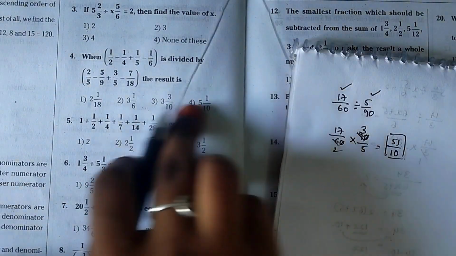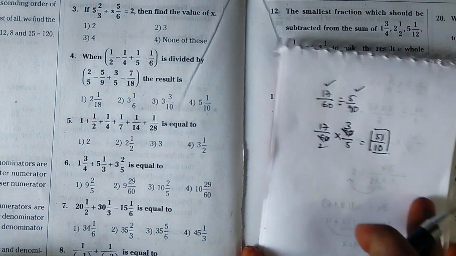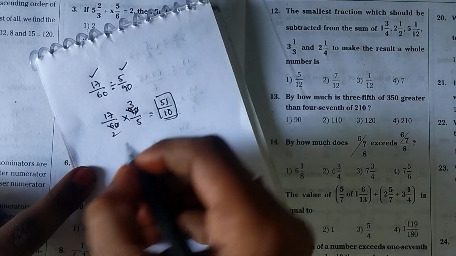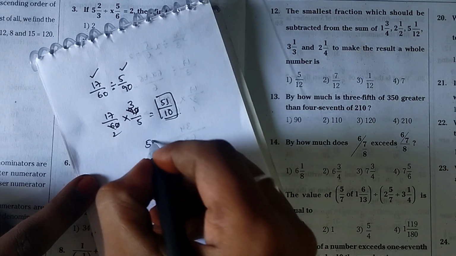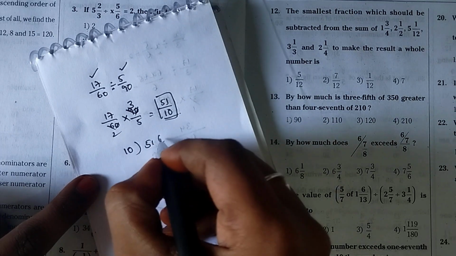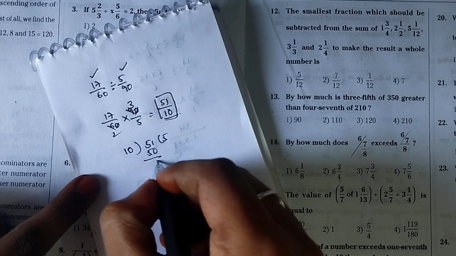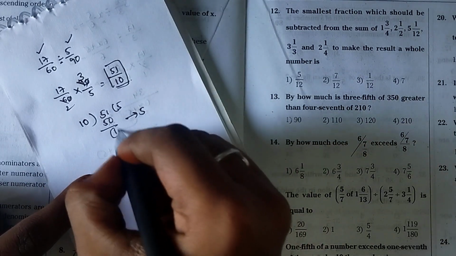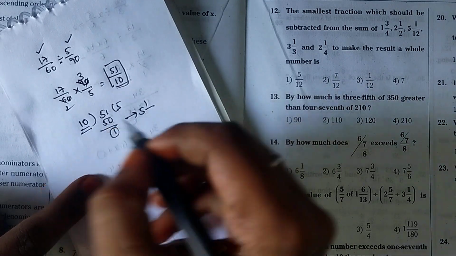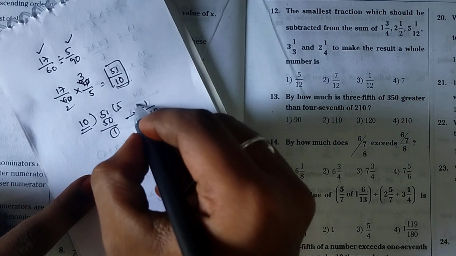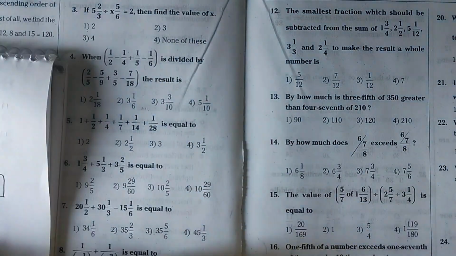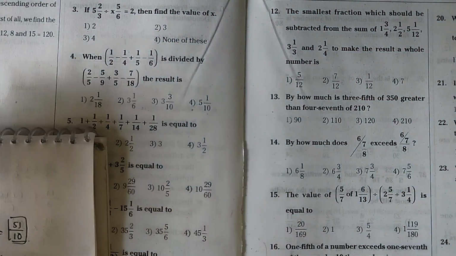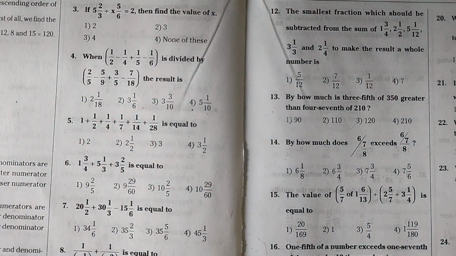But here all the answers are there in mixed fraction. So here we will also be transferring this improper fraction to mixed fraction. How to do that? So 51 divided by 10. 10 5s are 50, and the remainder is 1. So what is the mixed fraction from this? 5 is the whole number, and 1 is the numerator, and 10 is the denominator. Finally the answer of this one is 5 and 1 by 10. That is the fourth option. So this is the fourth sum, and next we will be moving on to the fifth sum.